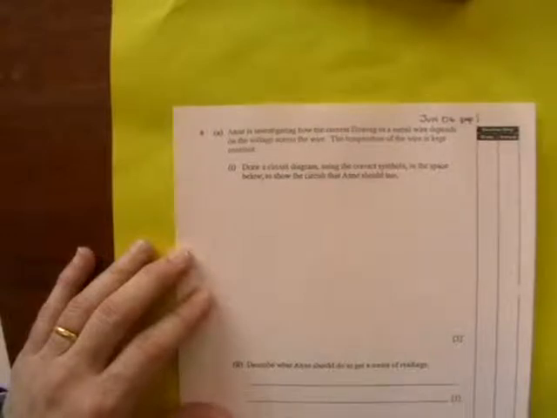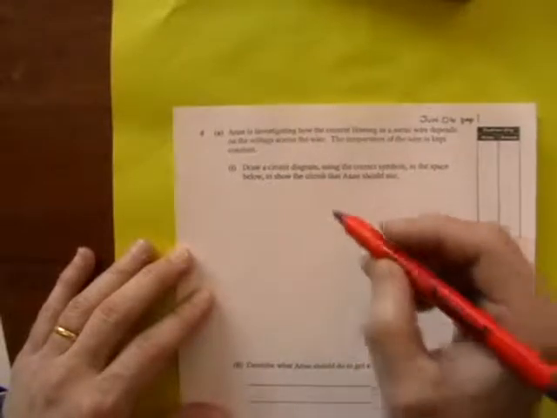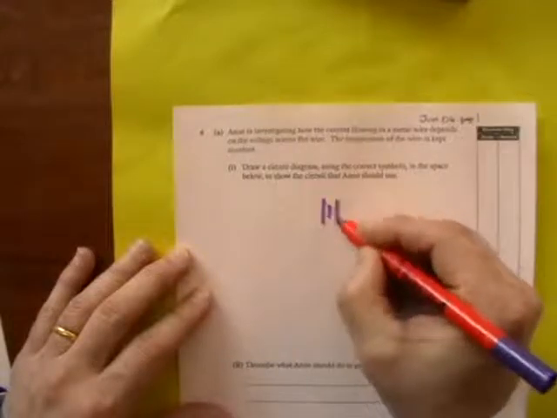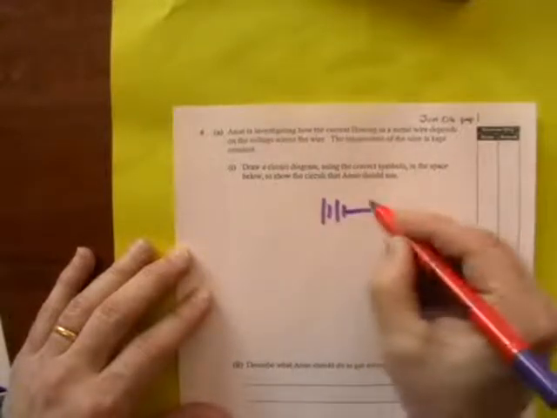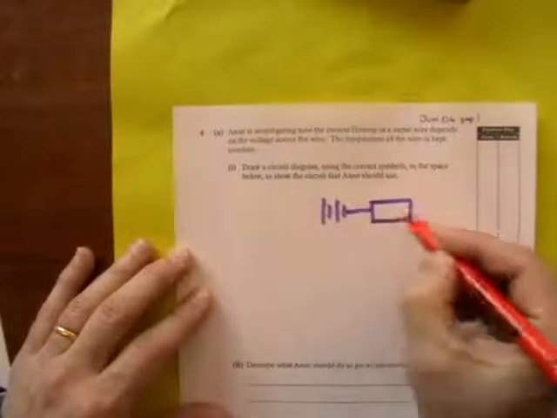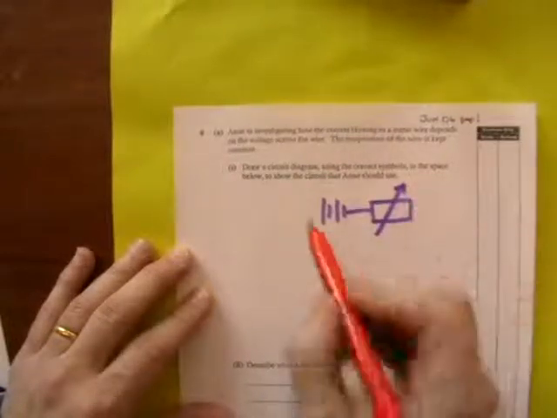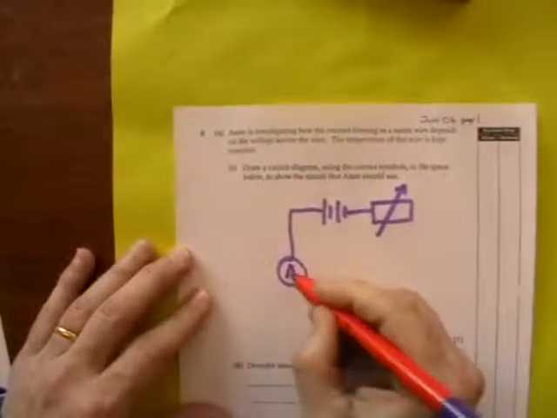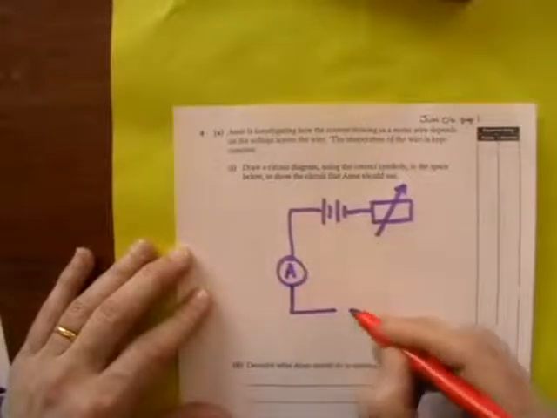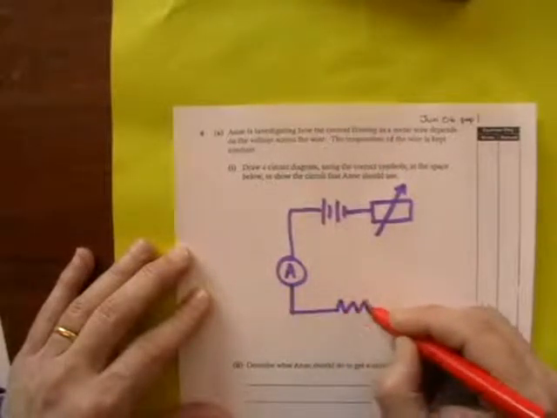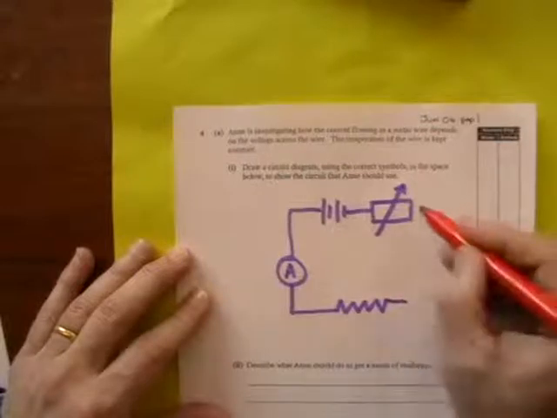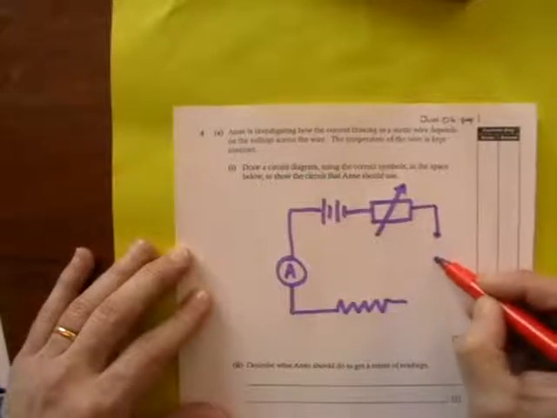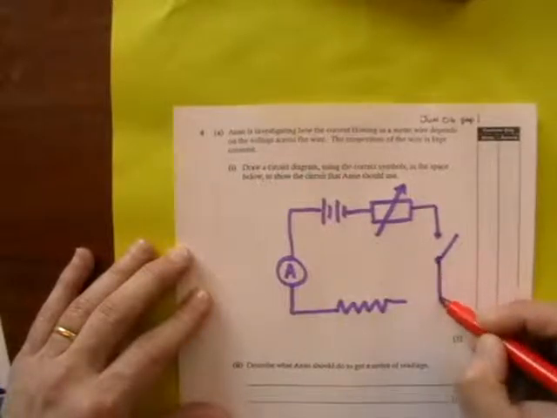This is the standard circuit that is required for any of these investigations, and we need to have a battery with a variable resistor in series, and that allows us to change the current. We then need to measure the current, so we have an ammeter in series with the component, and this time the component is a wire, so we simply draw on our wire like so. And we need a switch in the circuit so we can switch it on and off. We'll come back to that later.